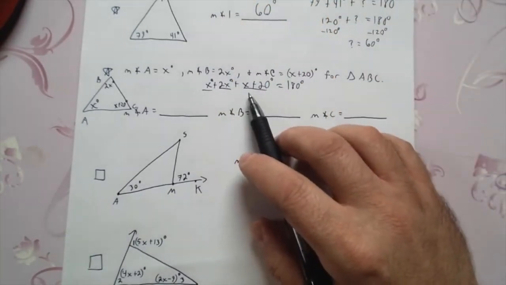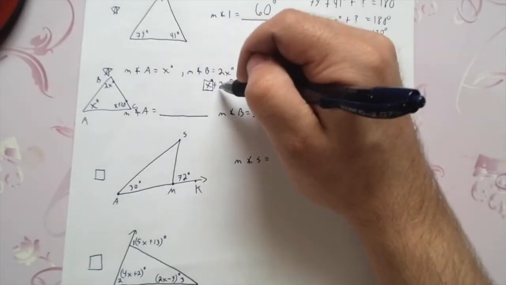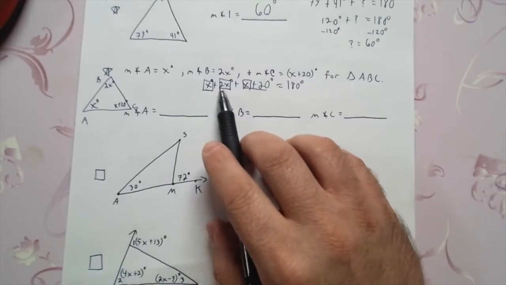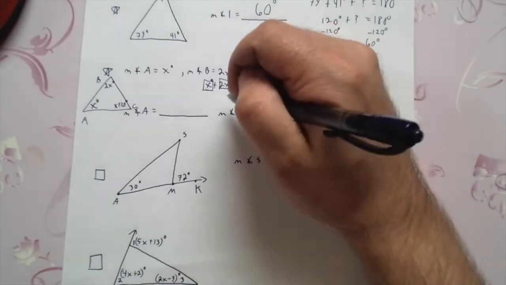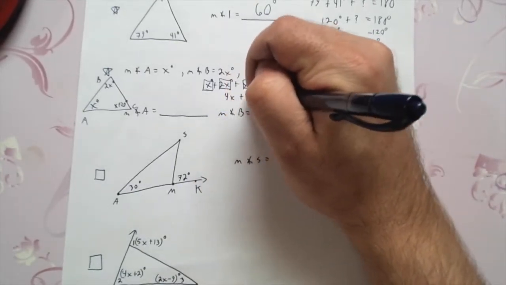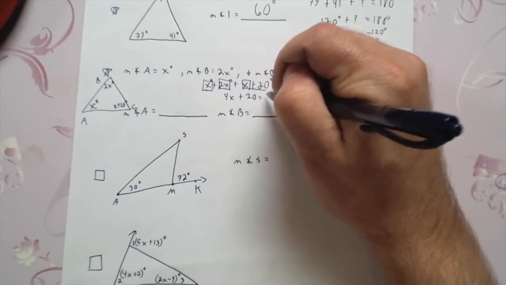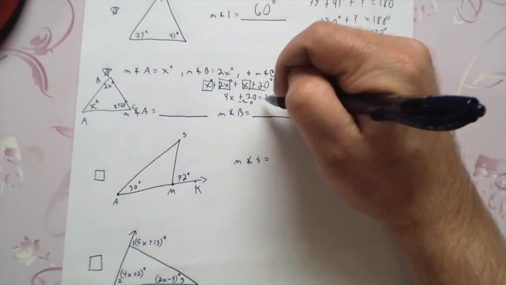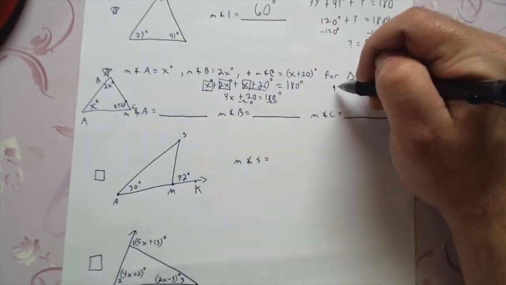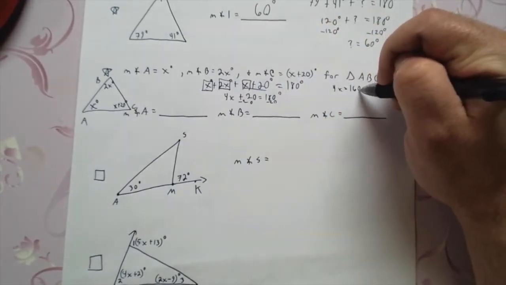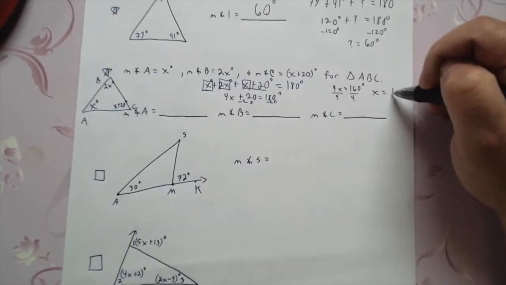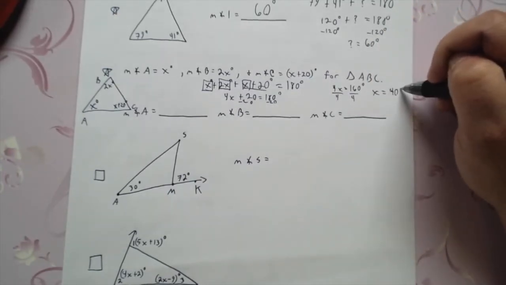Well, all we got to do is put our like terms together. These guys right there, they go together. So that's 1x plus 2x plus 1x. So it'll be 4x plus 20 equals 180 degrees. Do some solving, subtract 20, subtract 20. We get 4x equal to 160 degrees. Divide by 4, divide by 4. x is equal to 40, right?